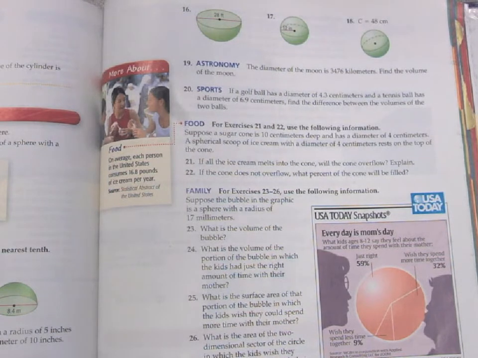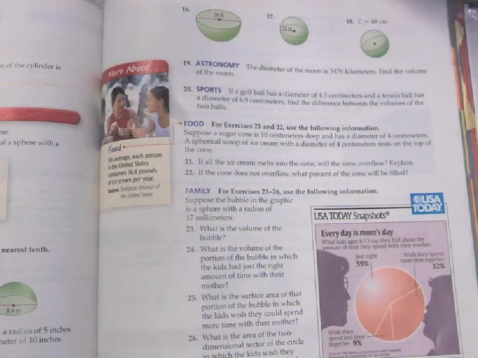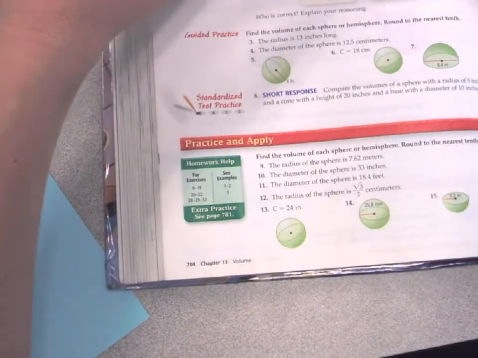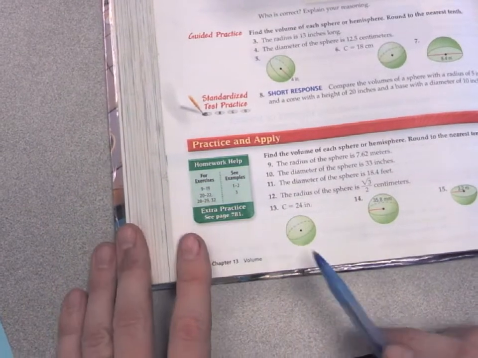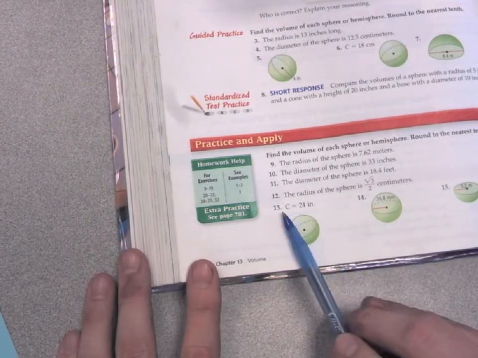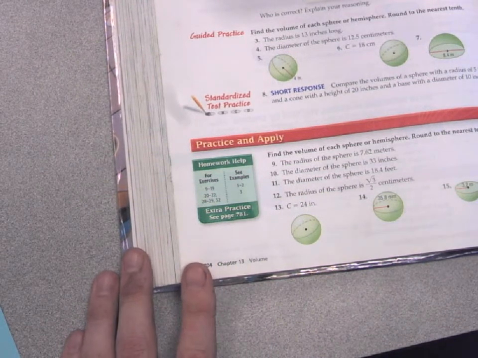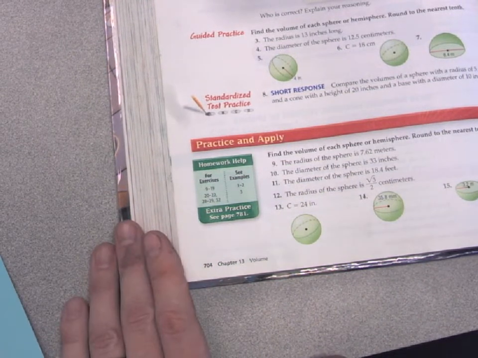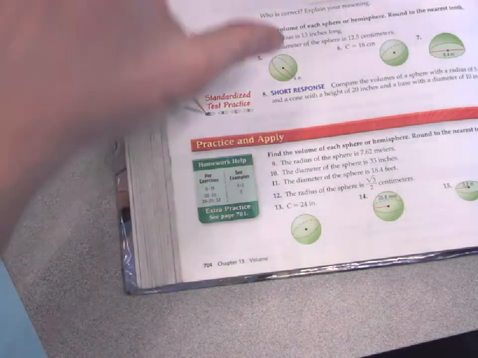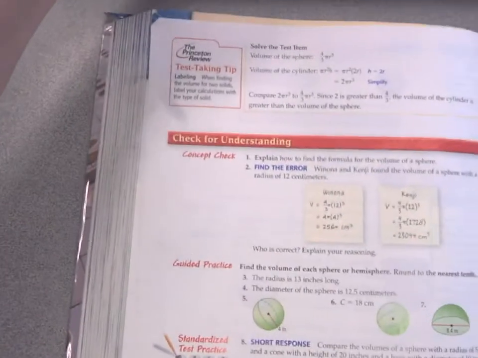All right, let's take a look at 13 really quick. 13 is one of those problems where we want to find the volume, but they're giving me the circumference. And remember that the volume formula doesn't use circumference, it uses r, the radius. And so we're going to have to solve for that. So I'm going to go over to a separate sheet of paper here, move the book for a second so I can write.